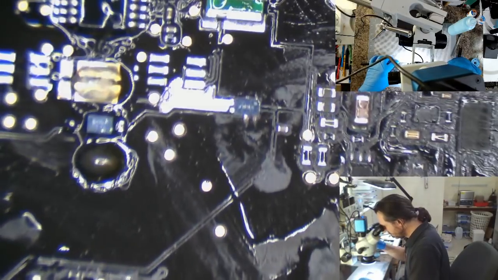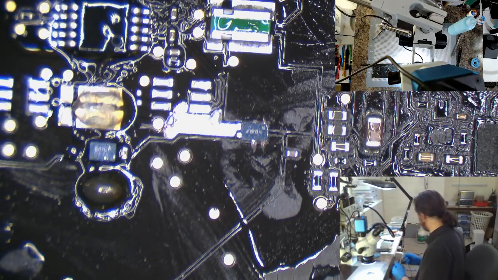Well, I don't feel like my balls were big enough. Unfortunately, I've lost track of where I am. Where am I looking? Oh, there. I guess we'll see. We'll make some measurements. Make sure it's not shorted.